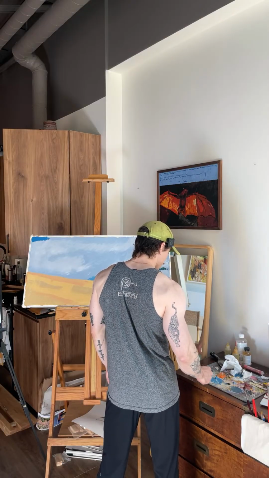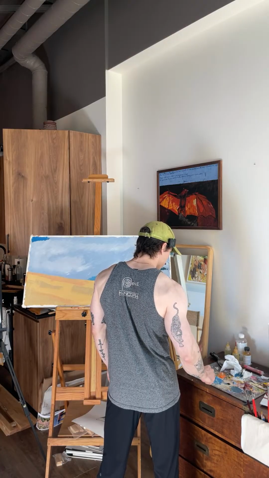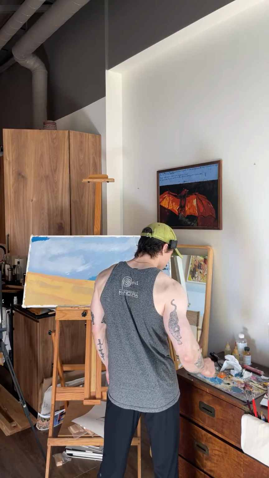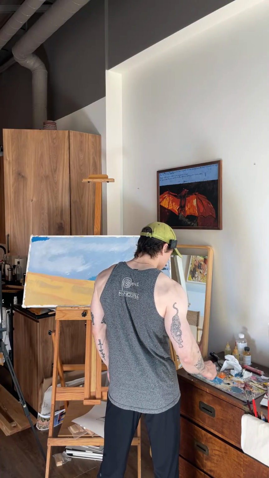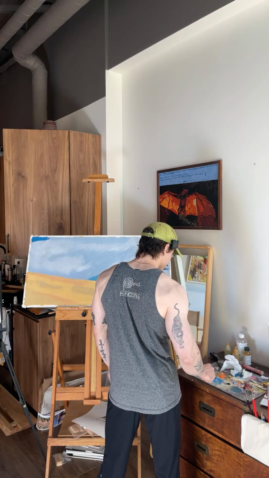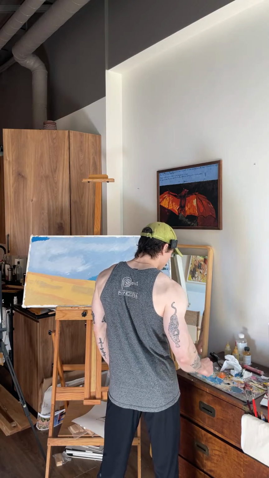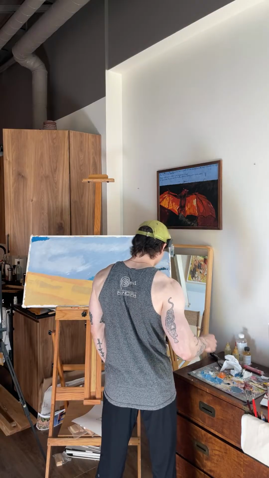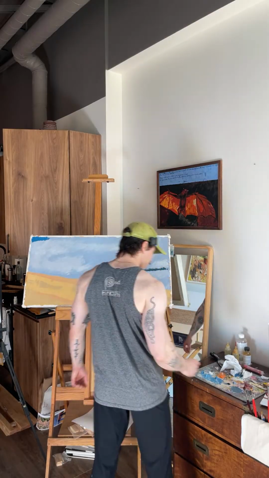Okay, let's see if I can nail this color mix. Looks a little bit too light to me. Yeah, just a little bit.